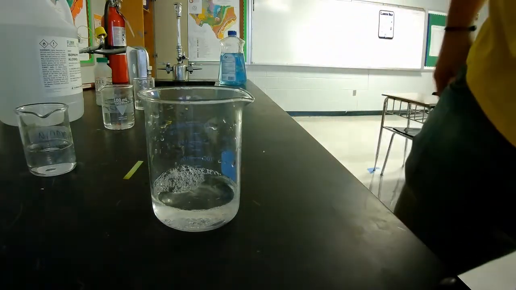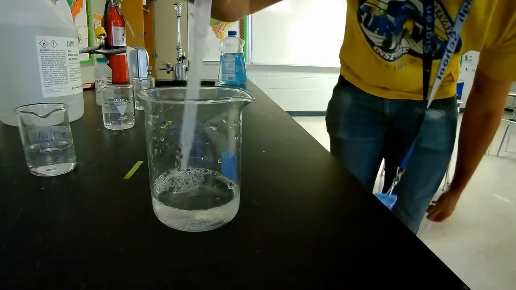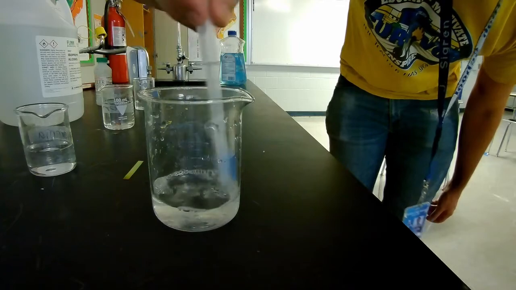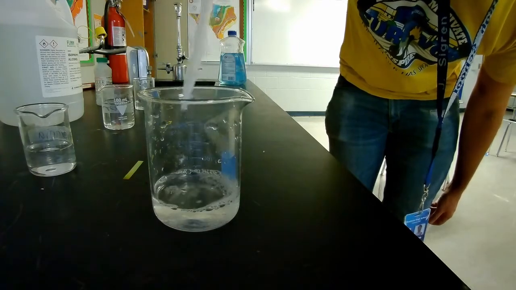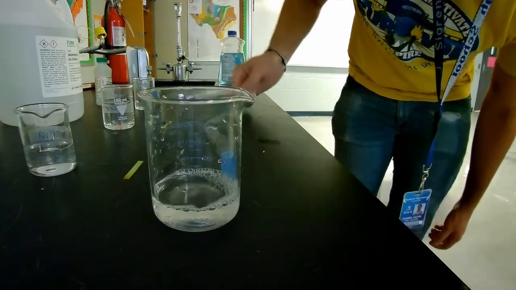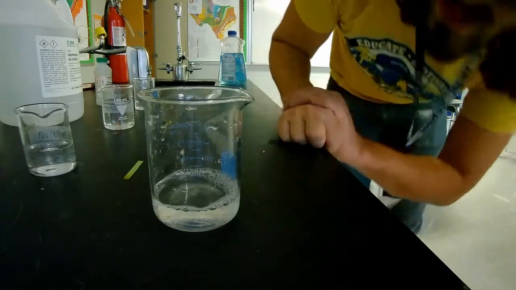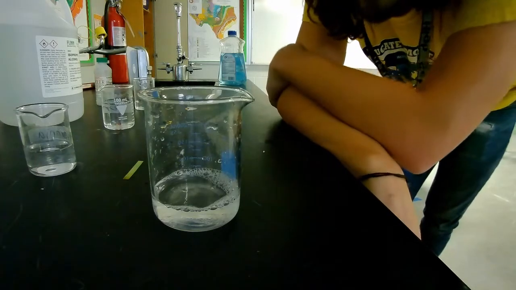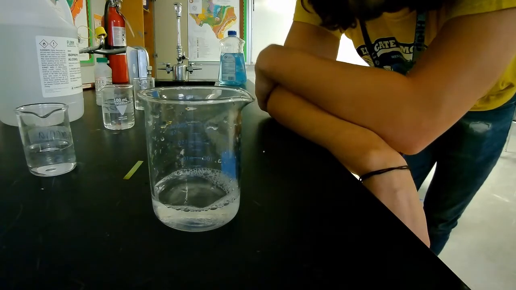Well, wasn't that exciting? You can give it a slight stir here. A little bit foamy. That might have just been from the ammonia in general. Well, that is one of the things about science, is that not everything always blows up.